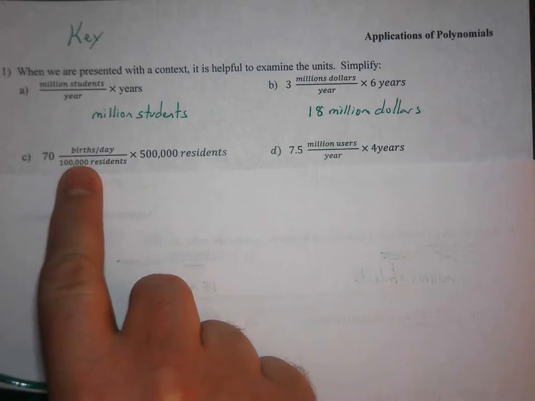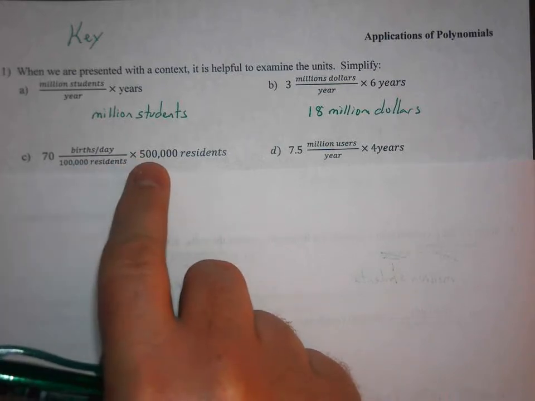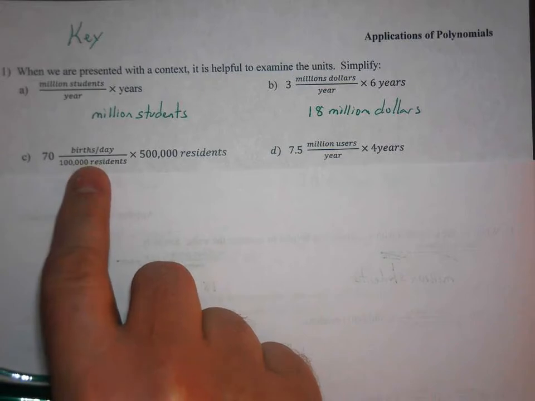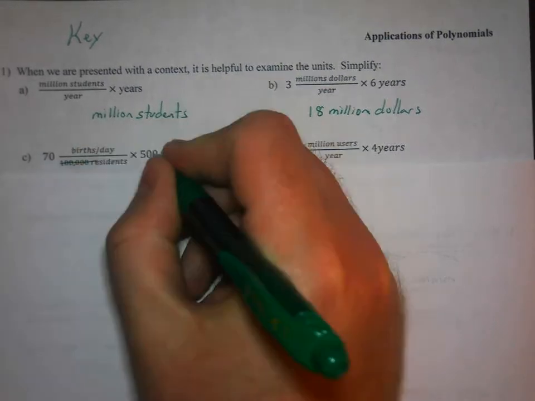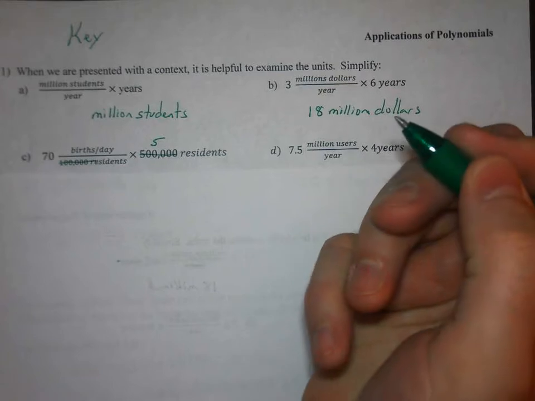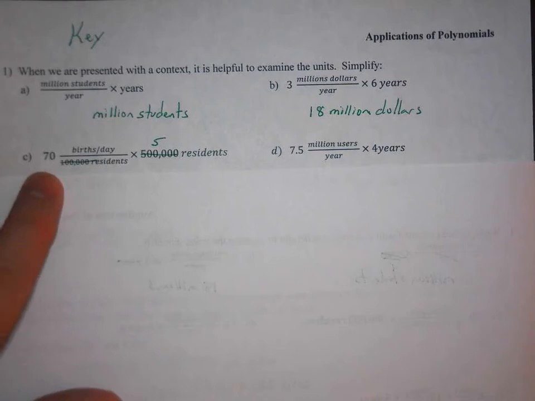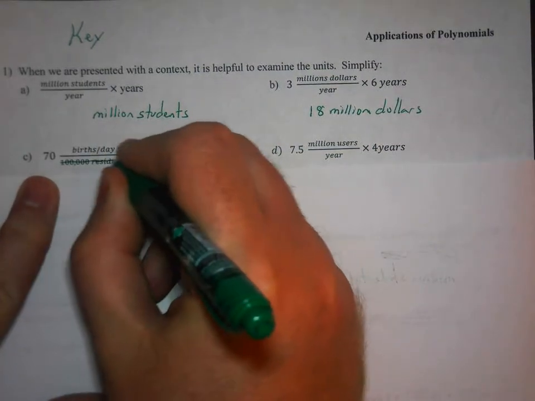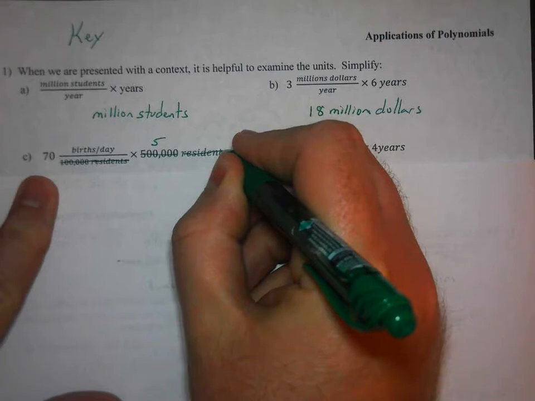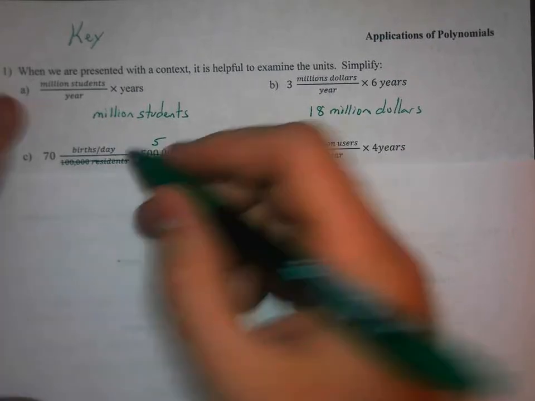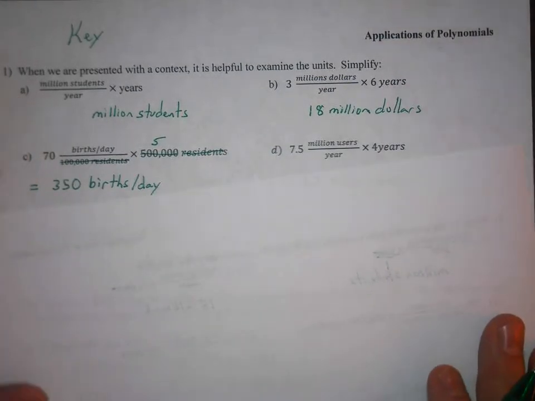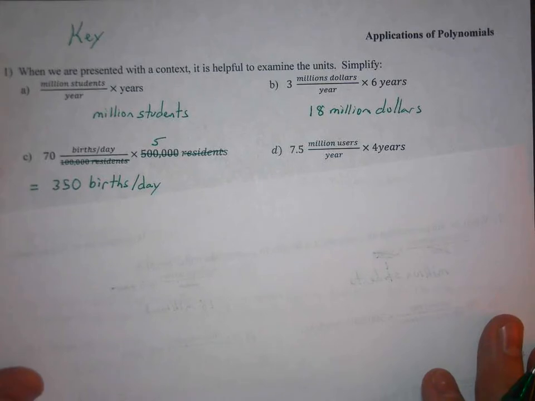So what I would look at is 500,000 divided by 100,000, they reduce out to just 5. So then if you multiply 70 times 5, you get 350. And then what we're left with, residents cancel out. You're left with births per day. So 350 births per day.